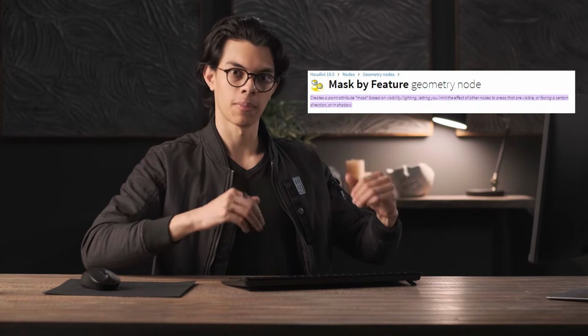Now, if you didn't do it this way, and you have a ready-made piece of geometry, what you can use is the mask by feature node. That will allow you to generate all sorts of sloping, angle and height masks based on feature, and you can do it after it's been converted to geometry. So even if you don't have access to the height field, you still have access to the mask by feature node.